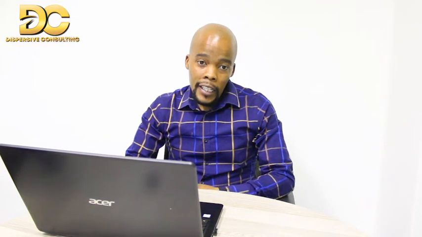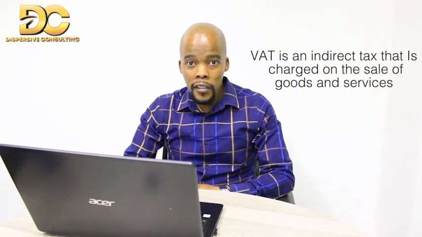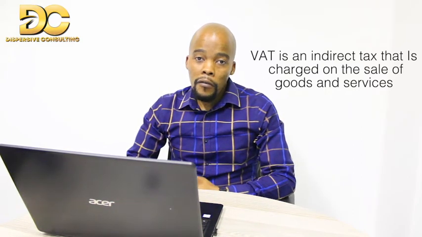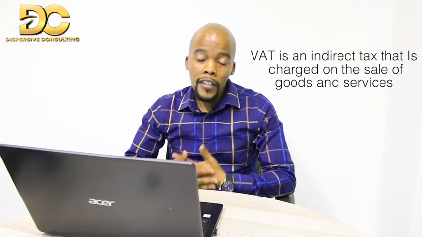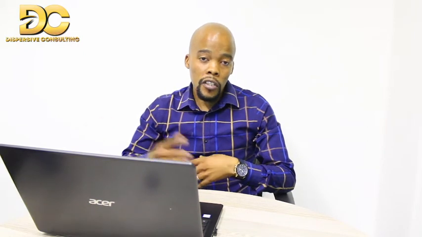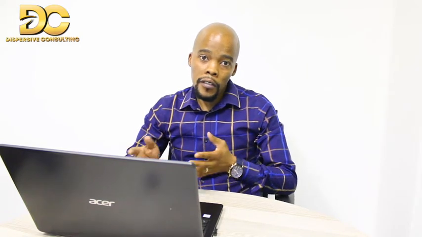So VAT is an indirect tax that is charged on the sale of goods and services in the economy of South Africa. Revenue uses this tax type in requiring certain businesses to register and charge VAT on the taxable supplies of goods and services. So it is a method of collecting revenue which is applied by the government. These businesses then become VAT vendors once they are registered for this VAT.